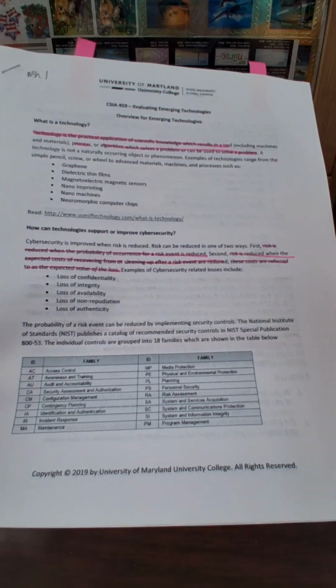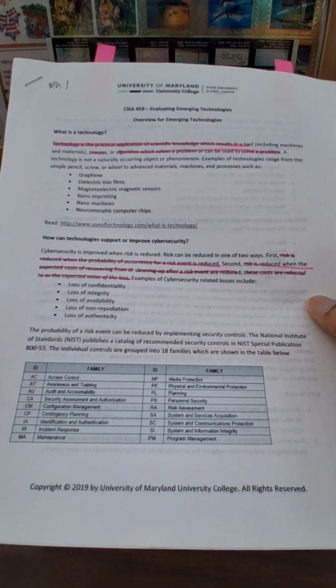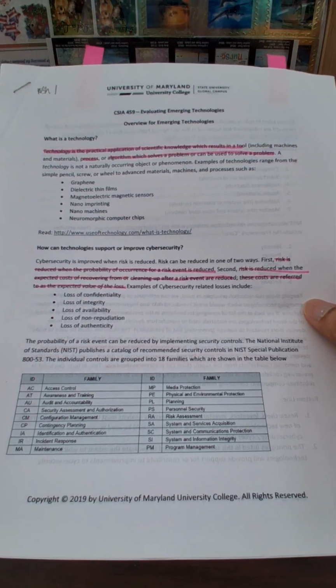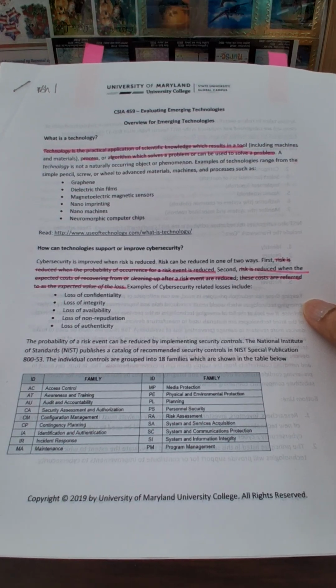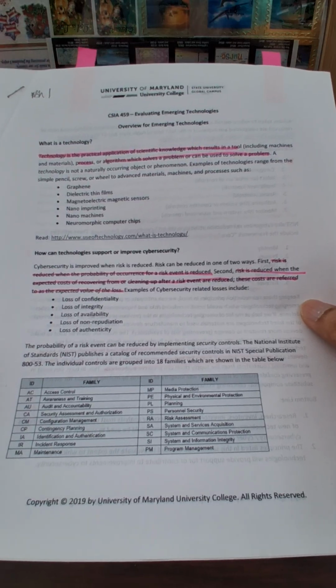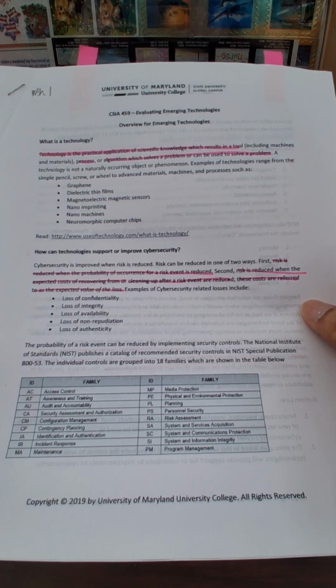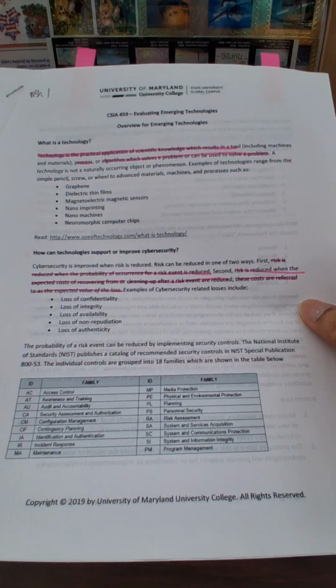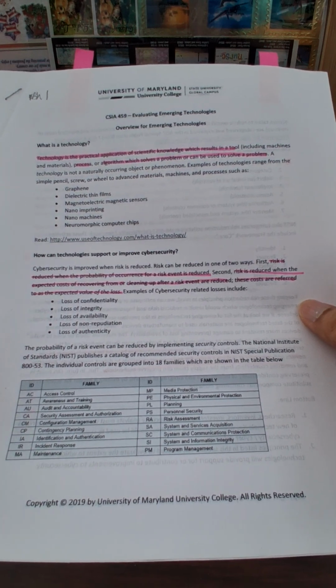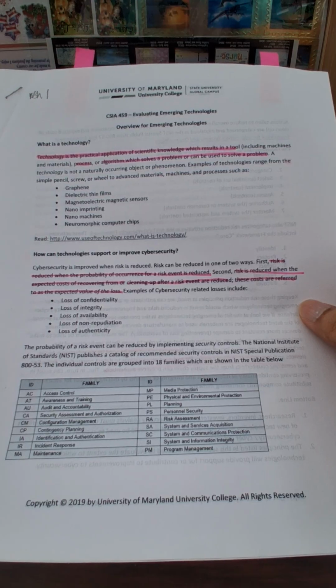So pretty much overview, it's just the definition of technology: the practical application of scientific knowledge which results in a tool, process, or algorithm which solves a problem or can be used to solve a problem. Some examples of technology are nano imprinting, nano machines, neurofilament, and computer chips.